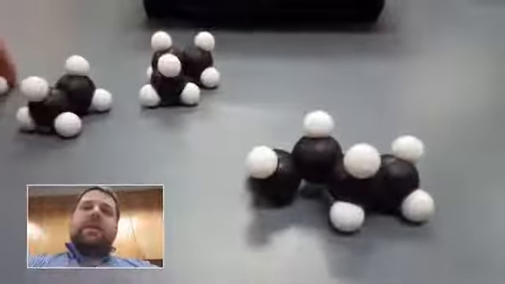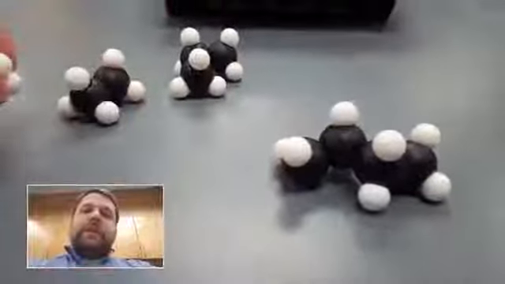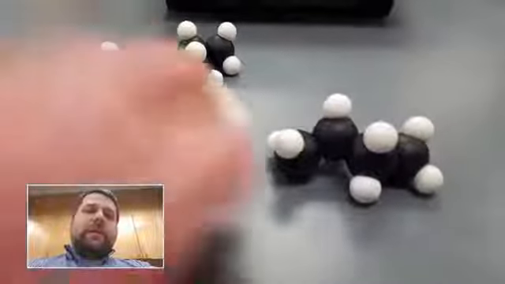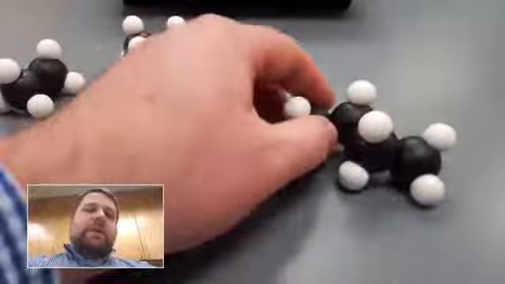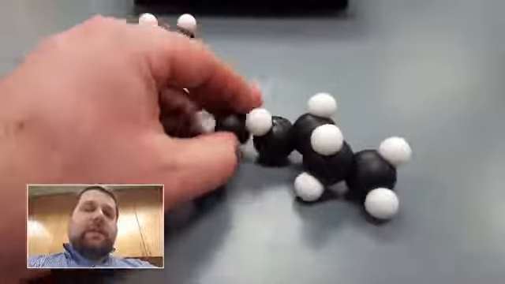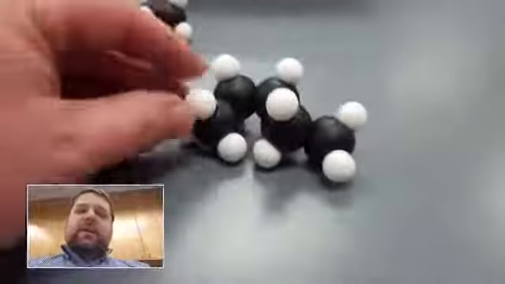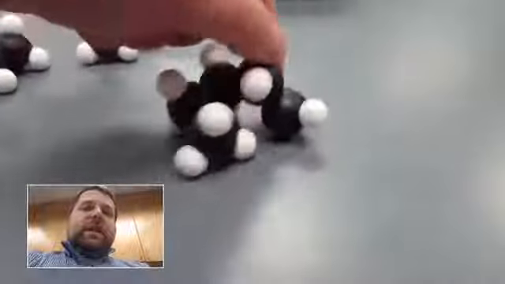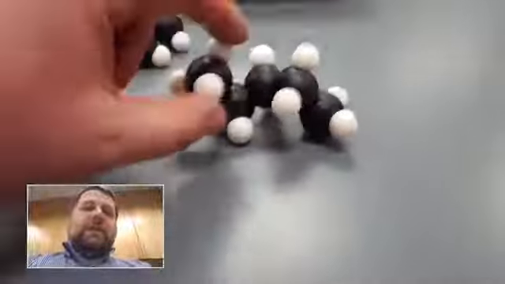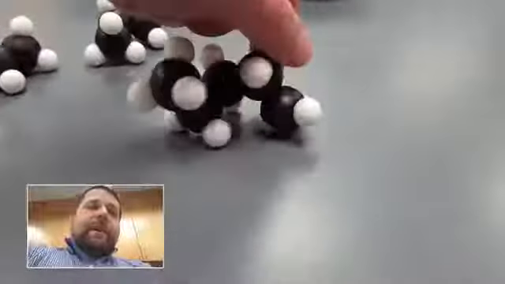But if we keep building, take another one of these and keep expanding the length of the chain. If I can get the magnets to connect here, we need to put another hydrogen on there. It's kind of twisted a little bit. Let's try to straighten them out a little bit. This compound is the next one in the series.